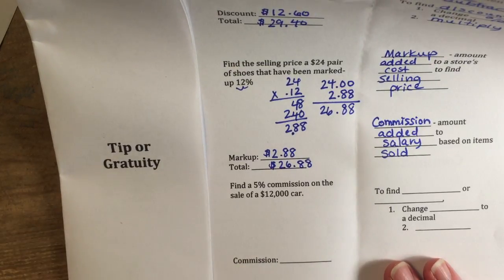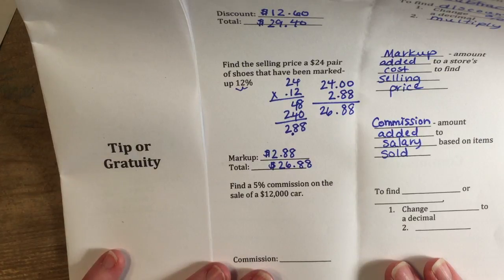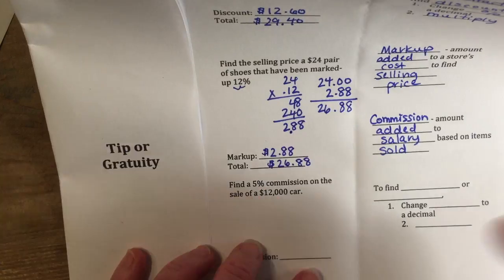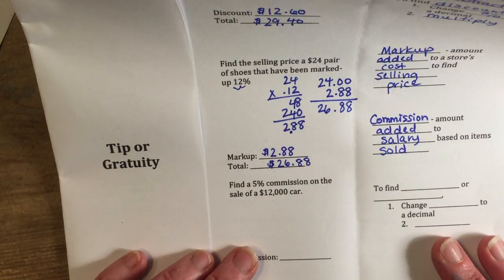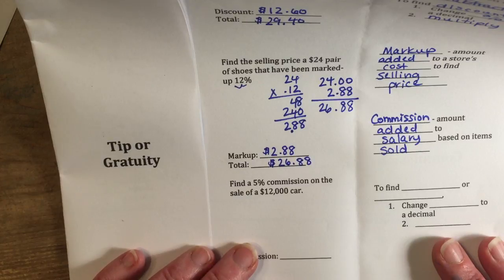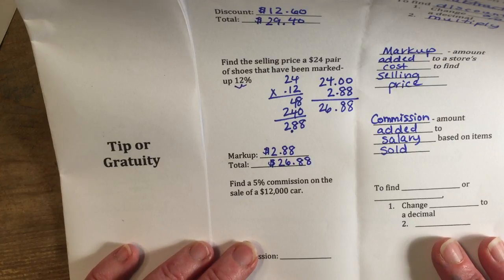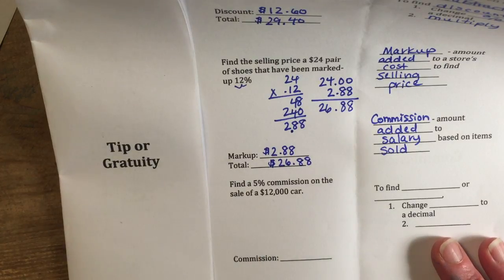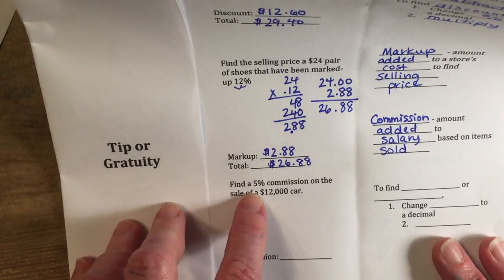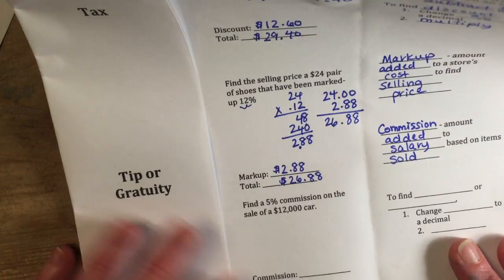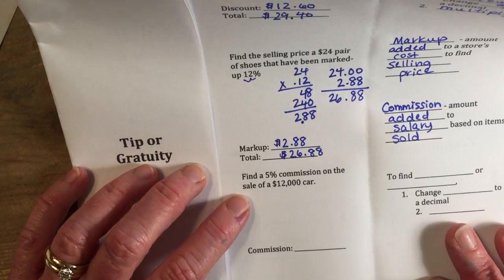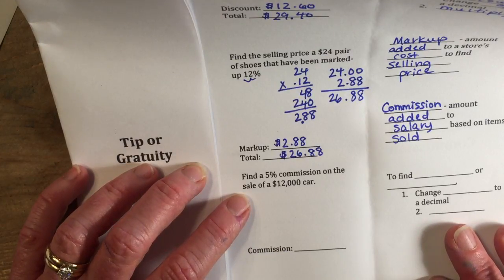Some people work for commission only, which means if they don't sell anything, then they don't get any money. Some people have a salary plus they get money for their commission. So the more they sell, the more money they make. And then there are some people who just work for a salary. And so it wouldn't matter how much they sold, they're still going to get the same amount. All right, so in this problem, it says find a 5% commission on the sale of a $12,000 car.